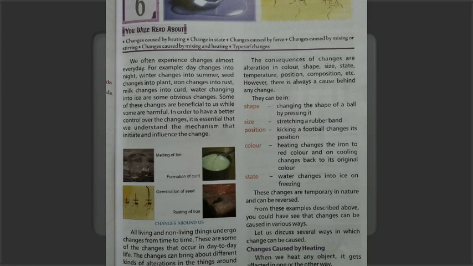These changes can bring about different kinds of alterations in the things around us. So the consequences of changes are alterations in color, shape, size, state, temperature, positions, composition, etc. However, there is always a cause behind any change. So changes, alterations, number one, shape.